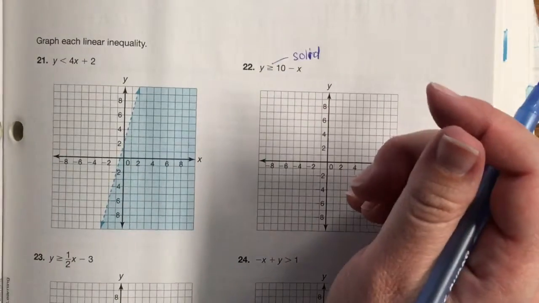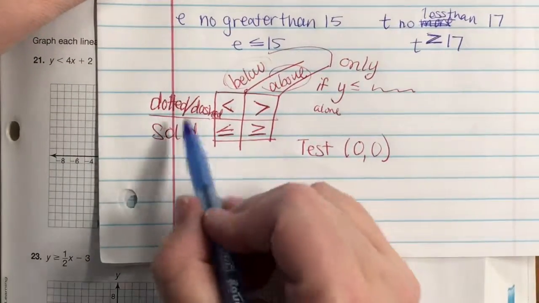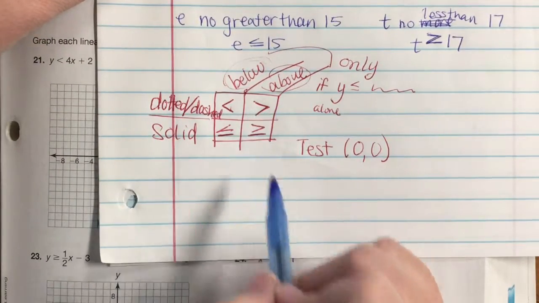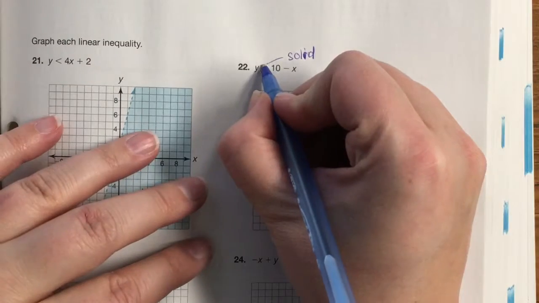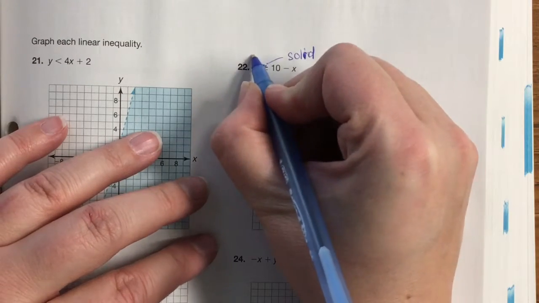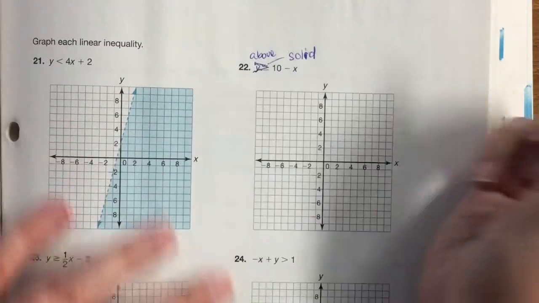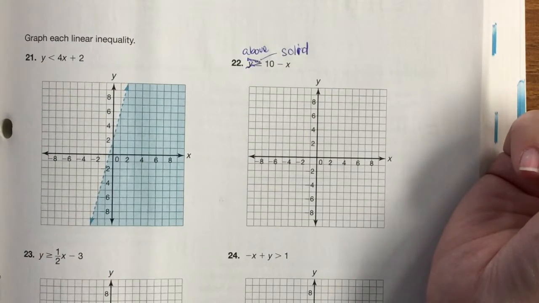Okay, and then are we supposed to shade above or below? Look at your notes. If this is the first time you're watching it, pause the video and write this table down. So are we going to shade above or below? Look at the table. Above. So because it's eating the y, nom, nom, nom, then we're going to shade above. That's how I learned it, and then my teacher said that was the wrong way for some reason.